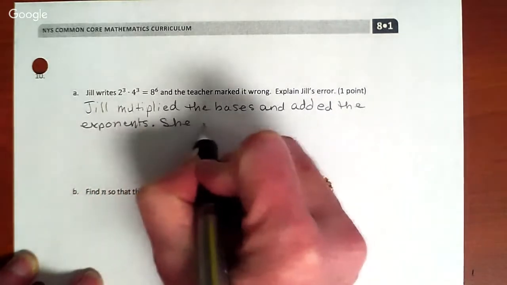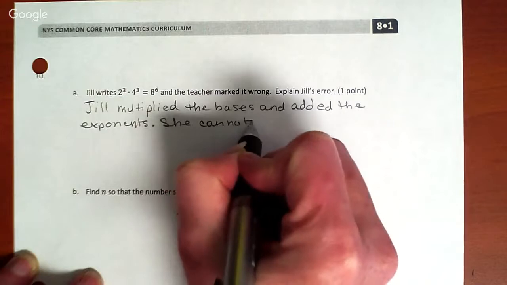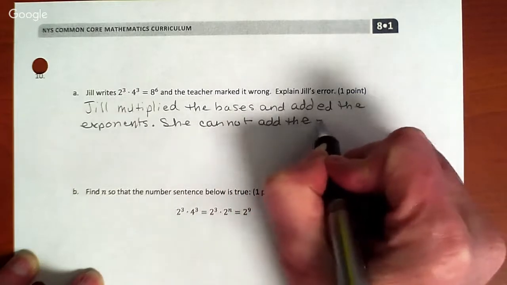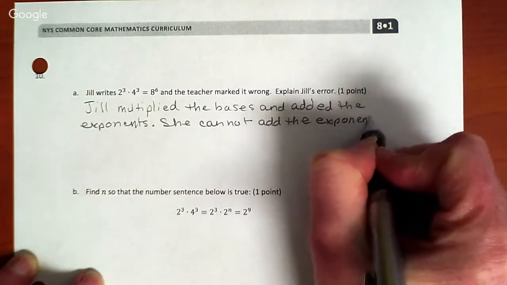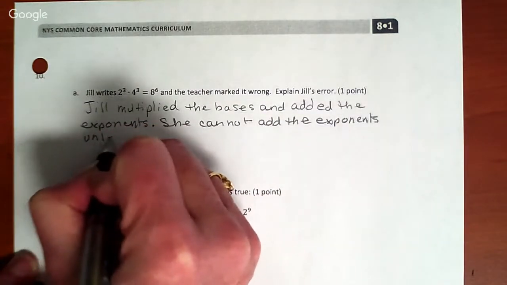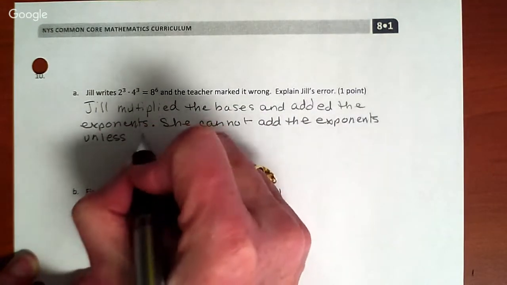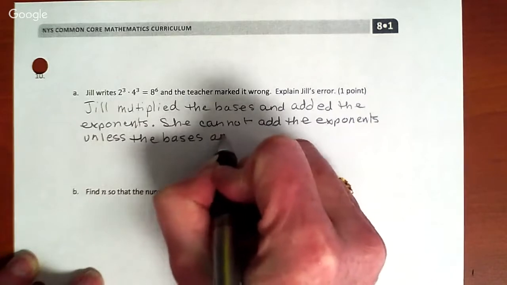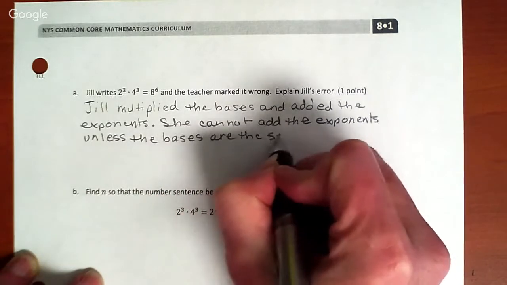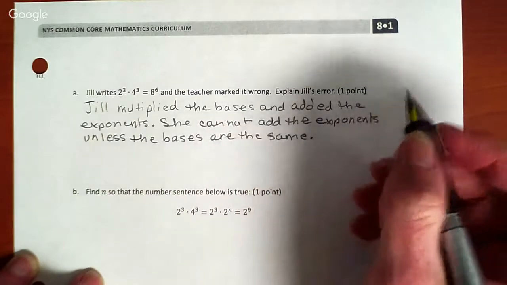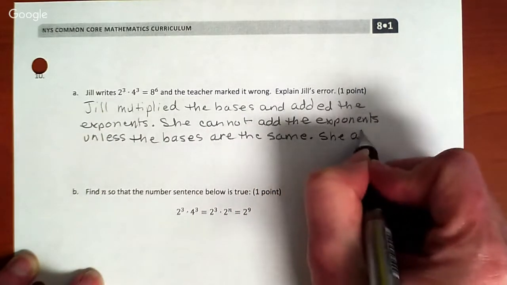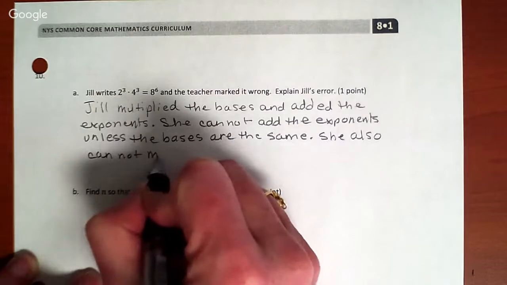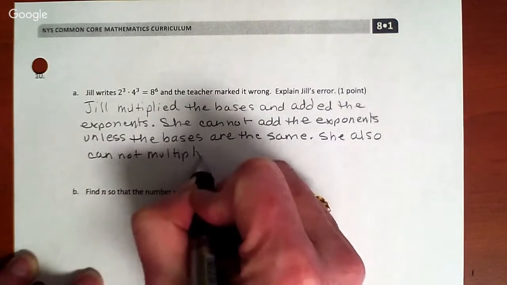She cannot add the exponents unless the bases are the same. She also cannot multiply the bases.